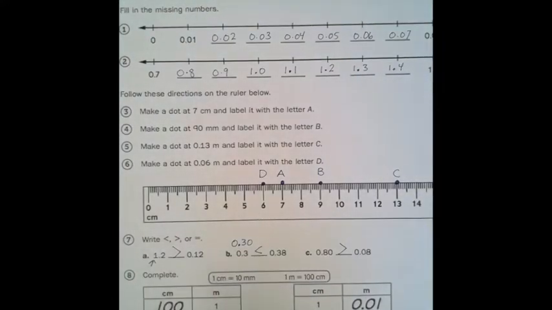So now we're being asked to fill in this chart, and we know that 1 centimeter is 10 millimeters. 1 meter is 100 centimeters. So 100 centimeters is 1 meter, which is up here. Now if we have 5 meters, we know that each meter is 100, so that would mean we would have 500 centimeters to equal 5 meters.